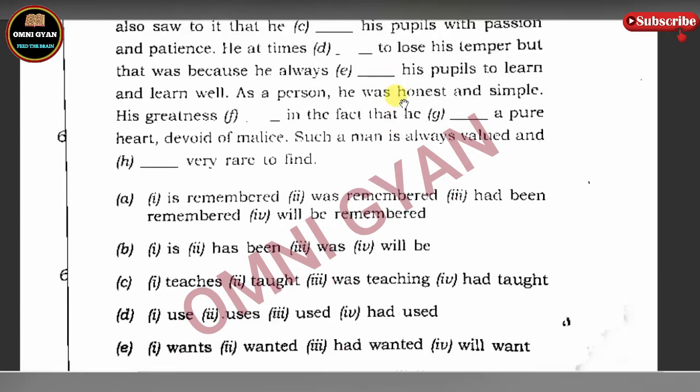To lose his temper. Okay, let's see the question. To lose his temper, but that was because he always dash his pupils to learn and learn well. Wanted his pupils to learn and learn well. Remember, I told you it is in simple past, so just follow that simple past pattern. But you have to be very cautious, very alert, because sometimes it shifts.